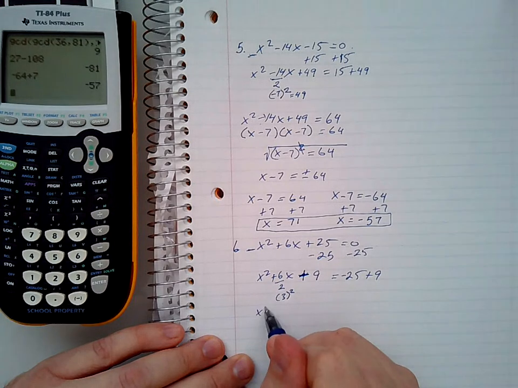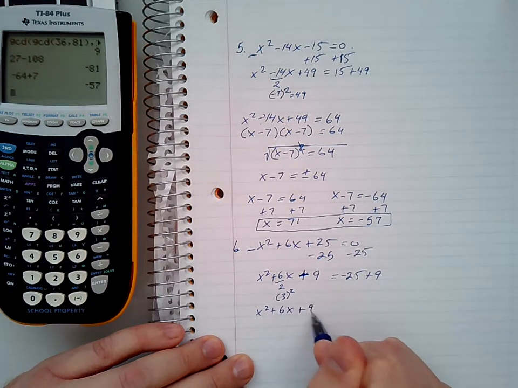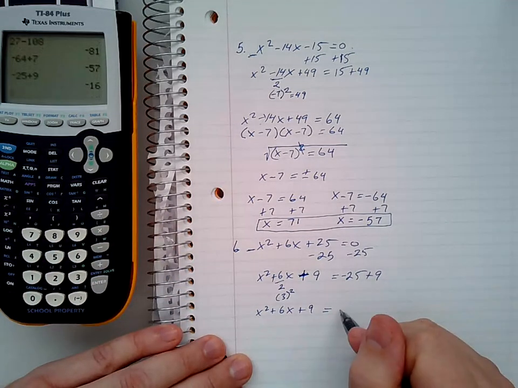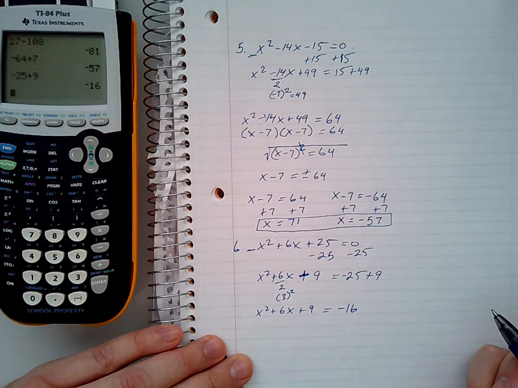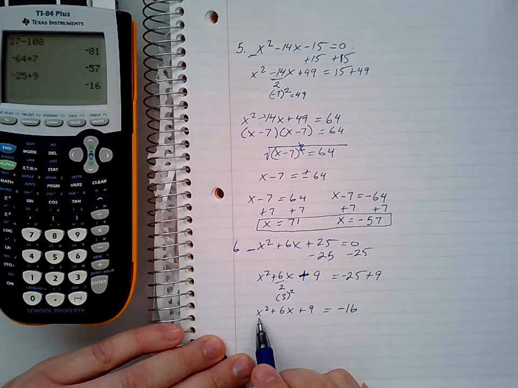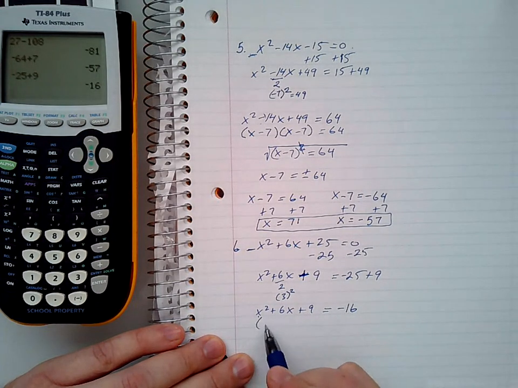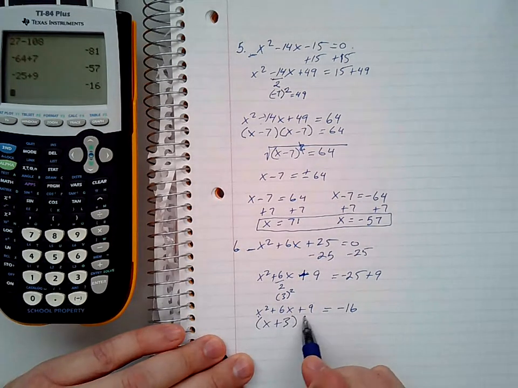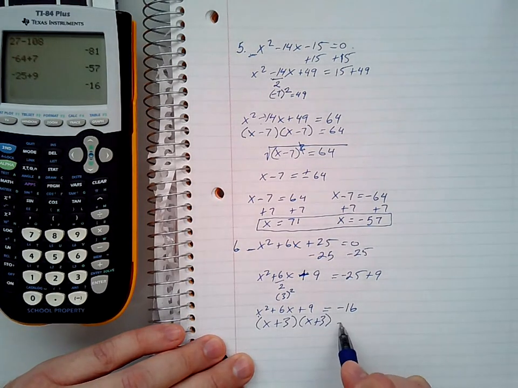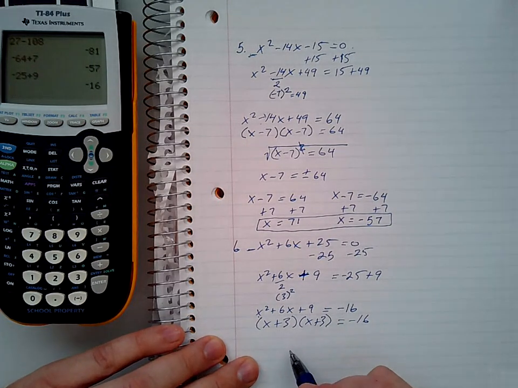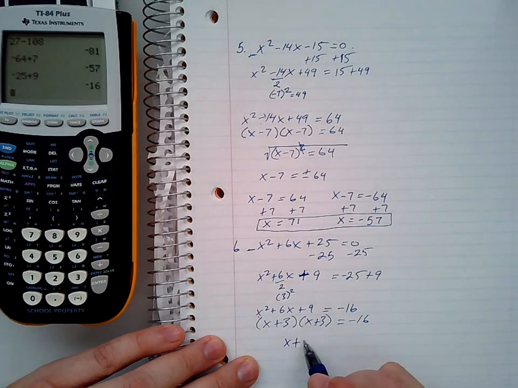Now I have x squared plus 6x plus 9 is equal to negative 25 plus 9, which gives me negative 16. All right. Now, I have x squared plus 6x plus 9 is equal to negative 16. I'm going to split this up into a perfect square, which says x plus 3 and x plus 3 is equal to negative 16. Okay? So, another way of writing this is x plus 3 squared is equal to negative 16.